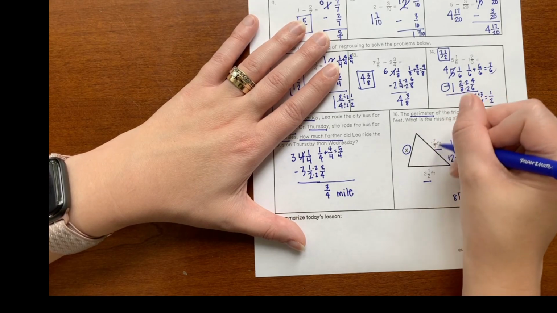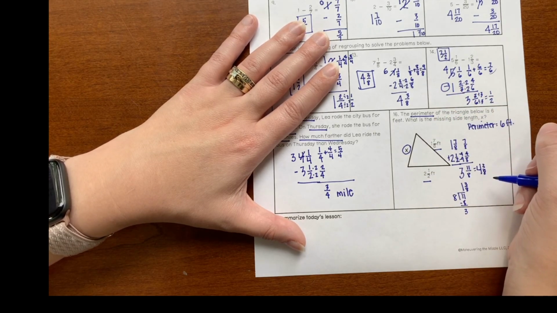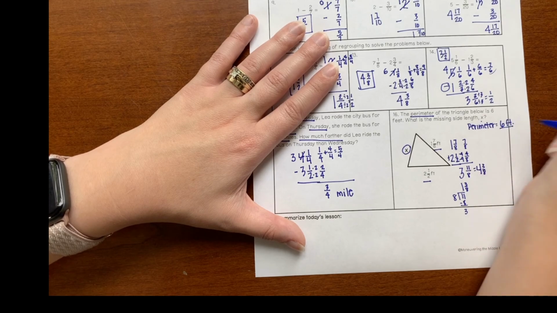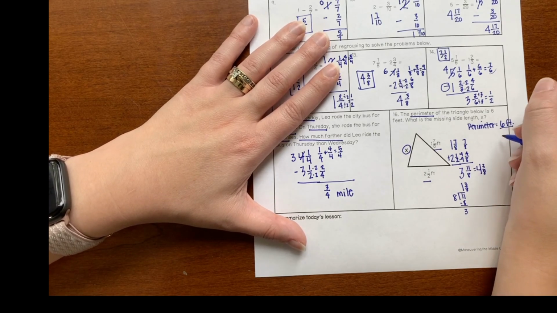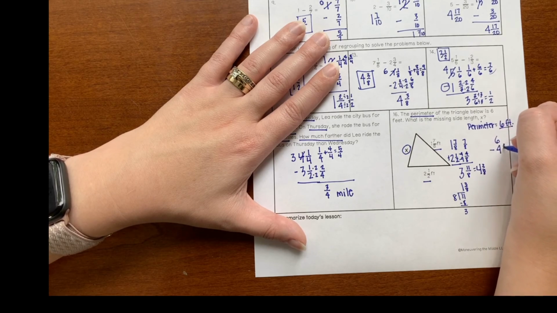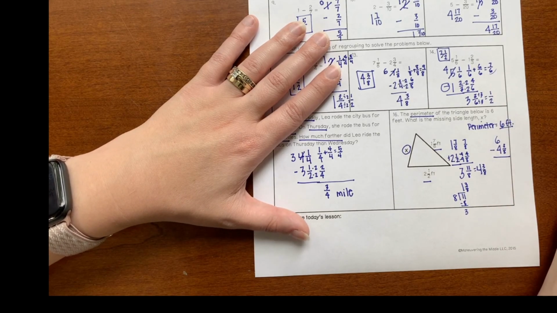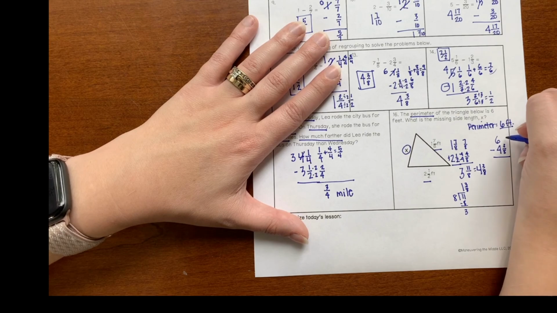So I already have this distance of my perimeter, which is 4 3/8. Now I'm going to subtract that from the total that I know it should be, which is 6. So this subtraction problem is going to be 6 minus 4 3/8. So now I'm going to be using my regrouping strategy because I don't have a fraction on the top number and I need to in order to subtract.